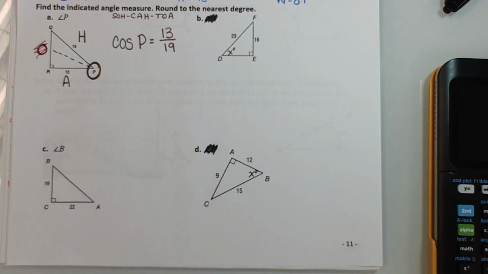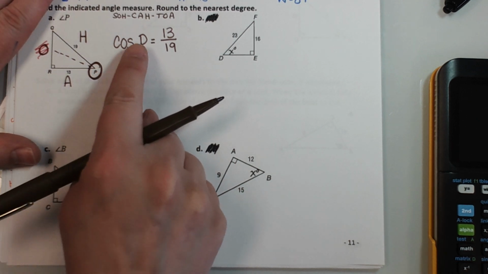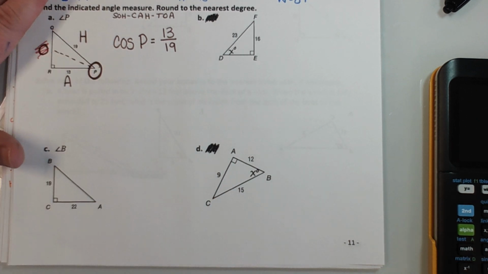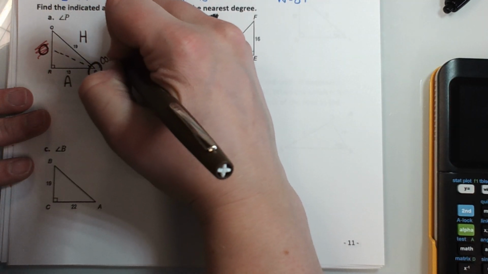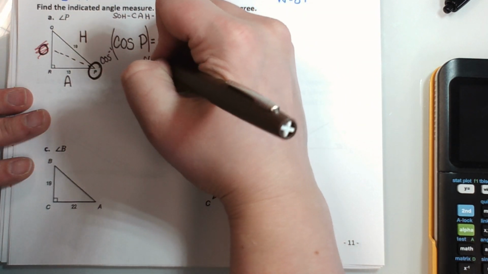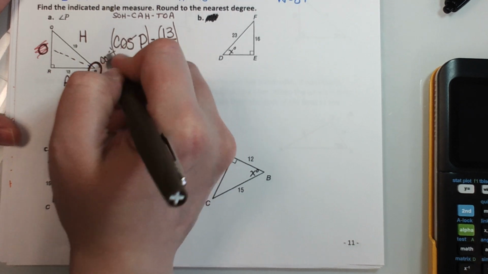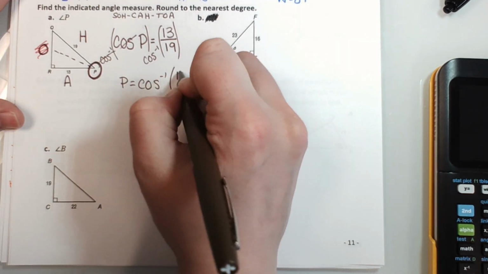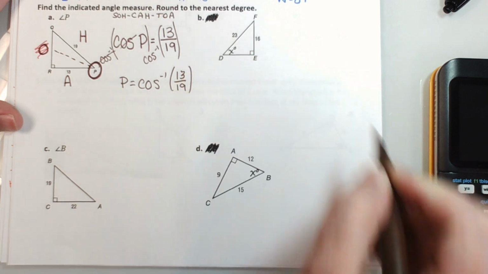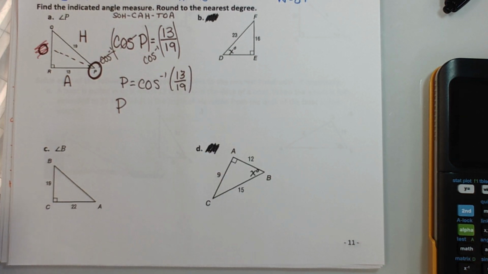You're solving for an angle. You're trying to get rid of cosine without moving the angle because the angle's got to stay put. To get rid of cosine without moving its angle, inverse cosine. Again, I tend to put it in front, kind of at an angle. Saves myself some writing because cosine and cosine inverse will cancel out. P will be whatever cosine inverse of 13/19 is. And I type it into my calculator. I think it's 40 something.